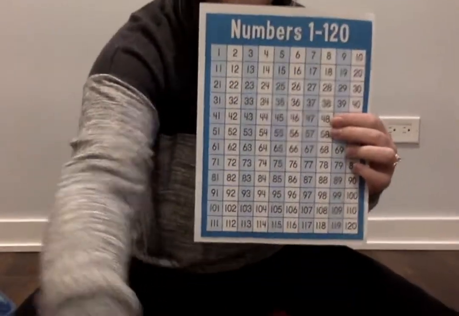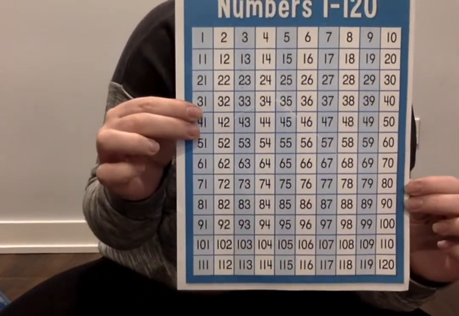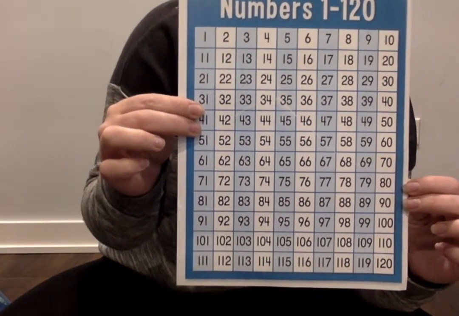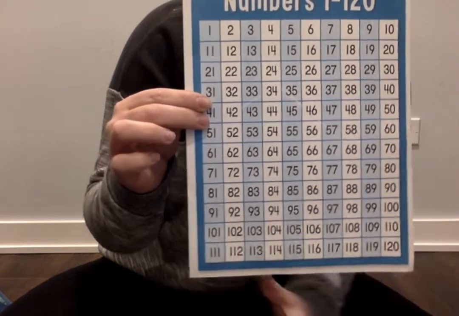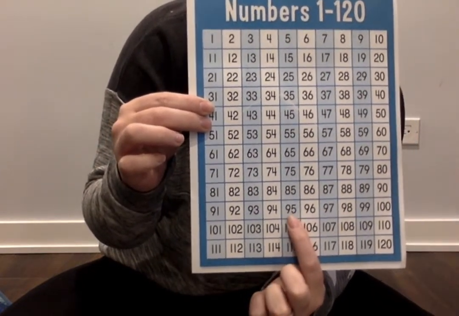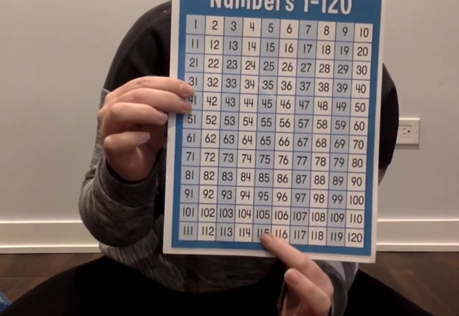Let's do it on our 120 chart. So first we have to find 95. Can you find the number 95? Did you find it? Right here, 95. Now, I'm not adding 40 more, so I'm not going to go down this way.